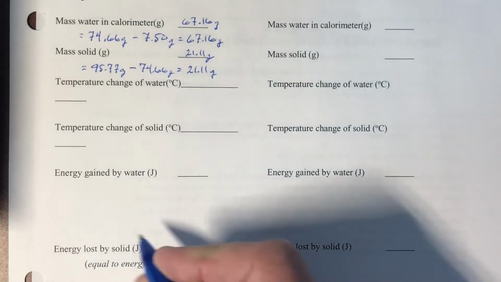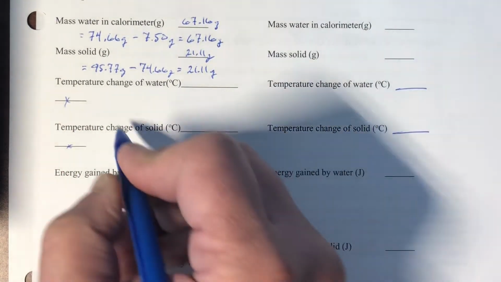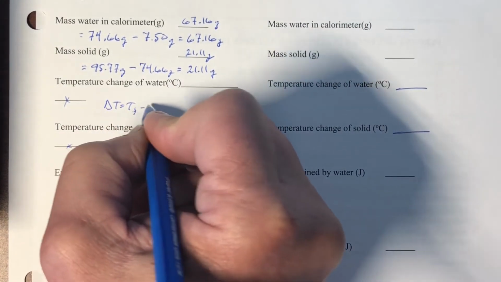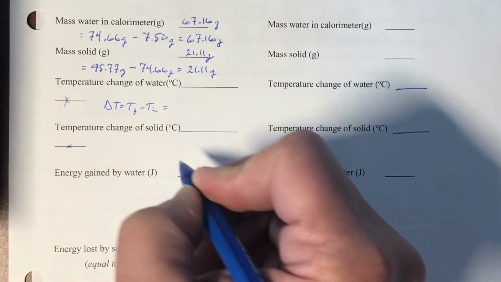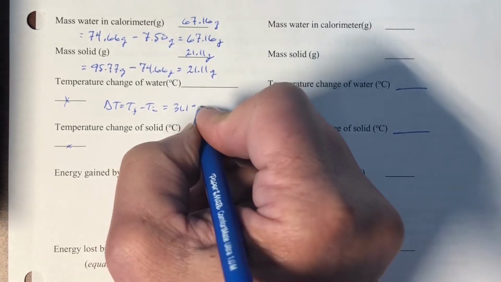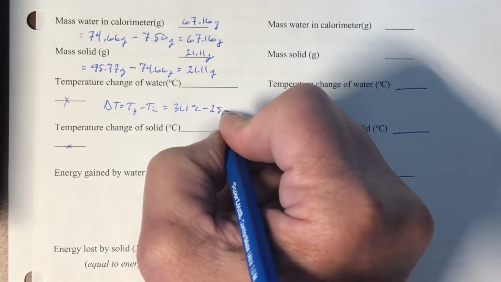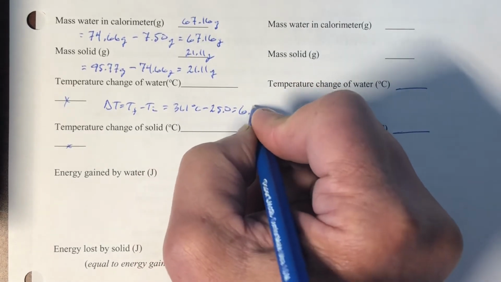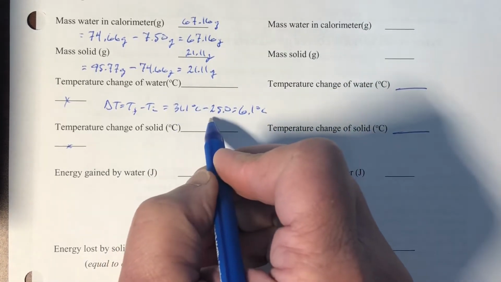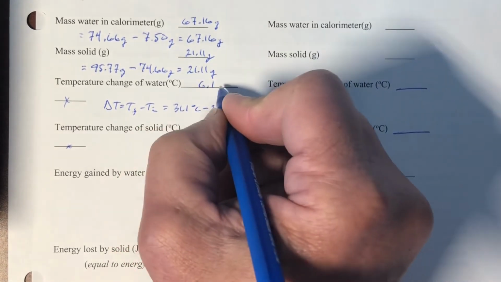All right, temperature change of the water. There's another one of these goofs that's supposed to be over there. My temperature change of the water, delta T, is T final minus T initial. My T final was 31.1 degrees Celsius, minus my initial temperature of water was 25, equals 6.1 degrees Celsius. It's important with this one that we measure things to the 10th because we typically lose the tens place in these small temperature changes. And if we didn't record to the 10th, we'd only have one sig fig here.